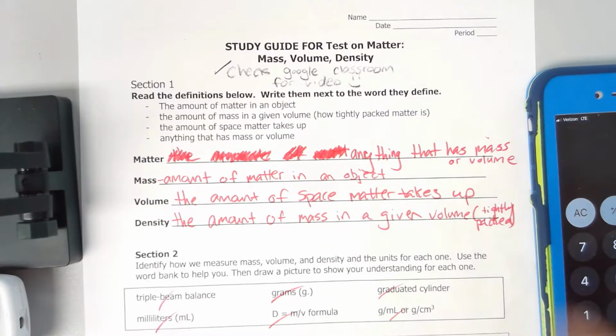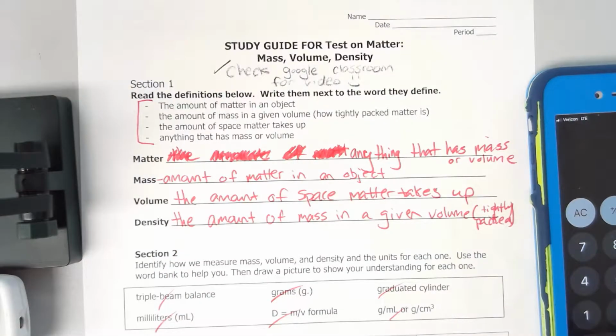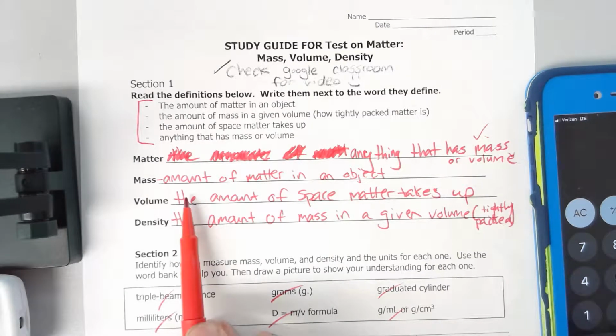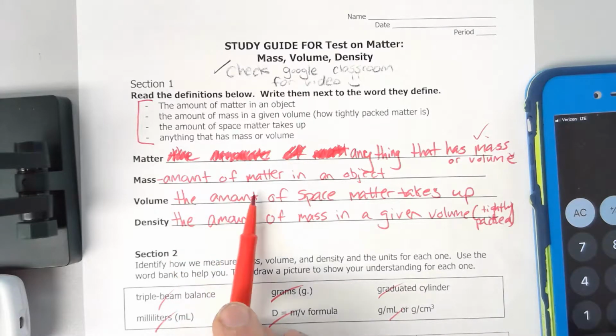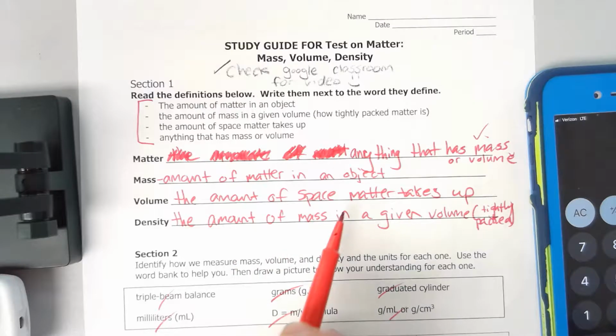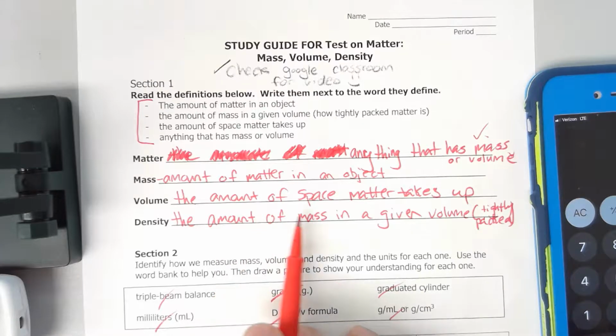Density. First thing you had to do was match these definitions with the word. So you need to know matter is anything that has mass or volume. Mass is the amount of matter in an object. Volume is the amount of space matter takes up. And density, you need to know the technical definition: the amount of mass in a given volume.